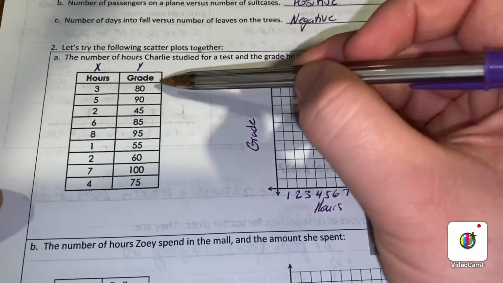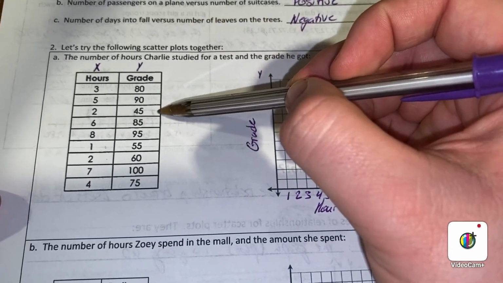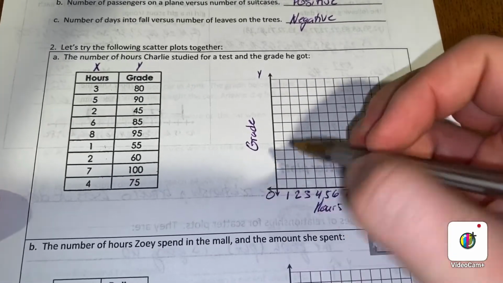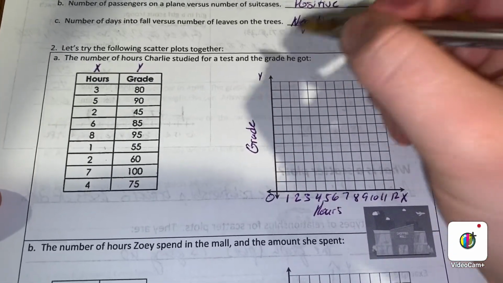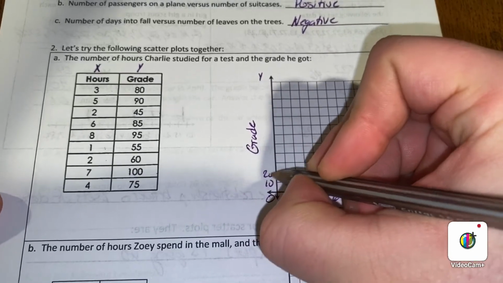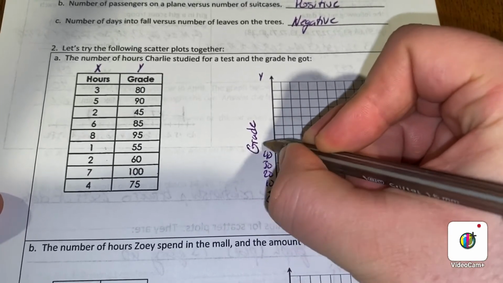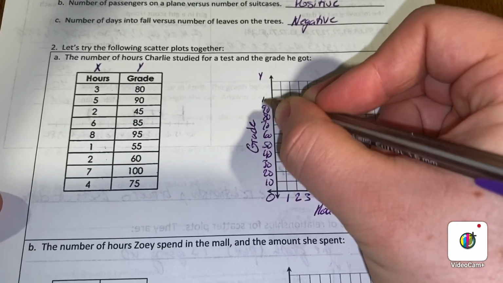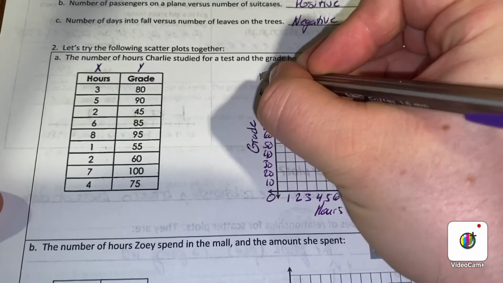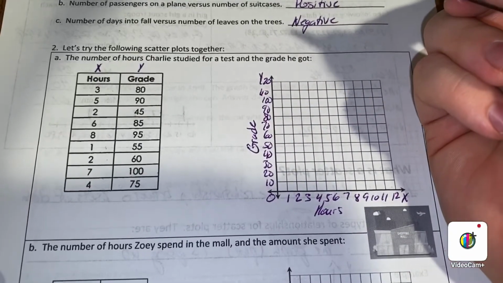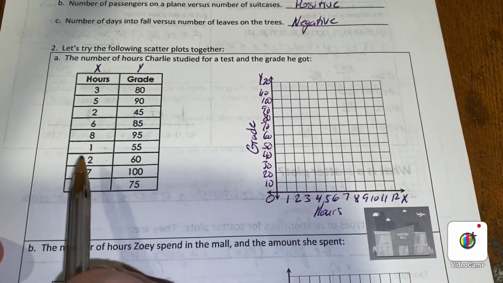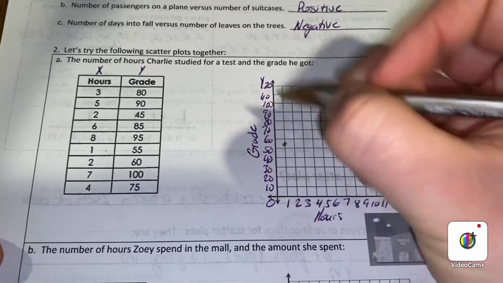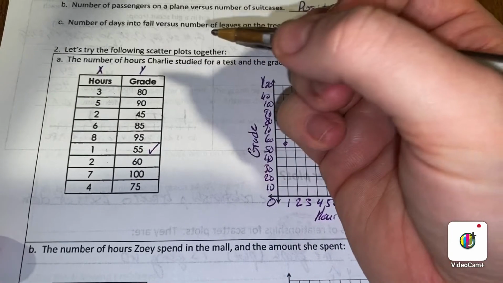Now his grade seems to be, the lowest we have is a 45, and highest we have is 100. So I think if we start here at 0 and count up by tens, that should give us enough space. And it goes all the way up to 120. So we found the smallest one is 155. So 1 hour, he got a 55. Put a little check there, so we did that one.